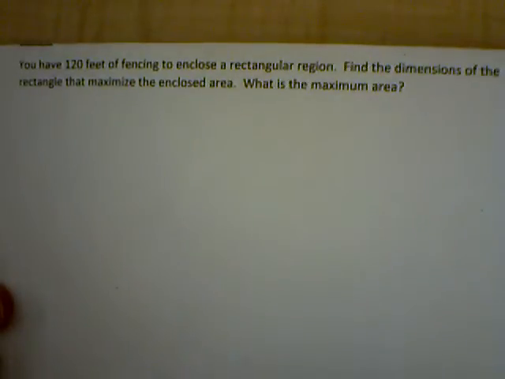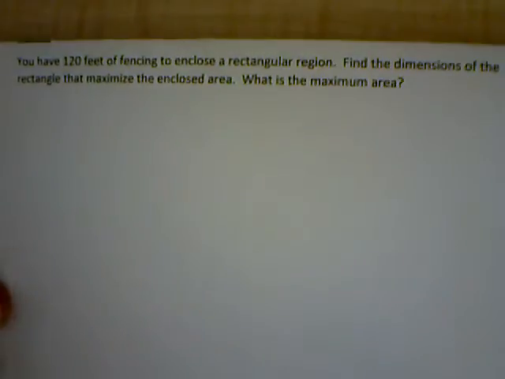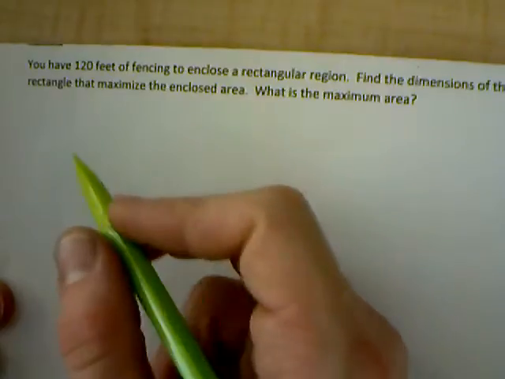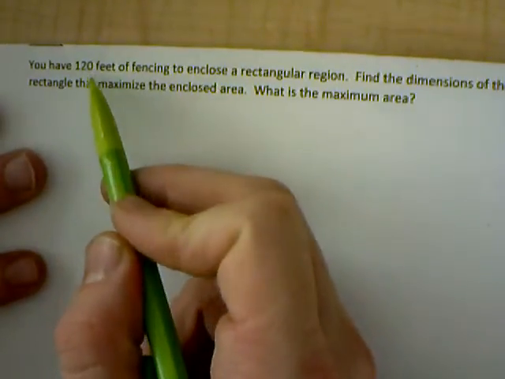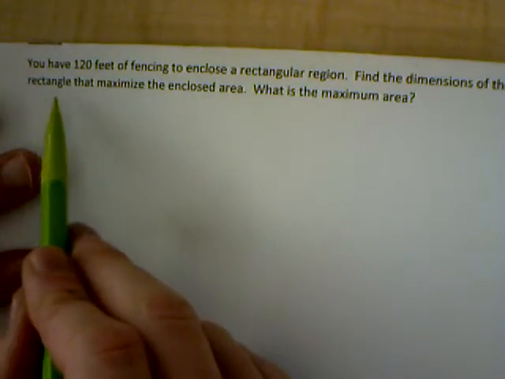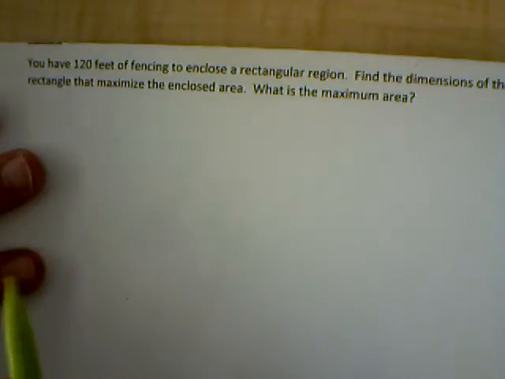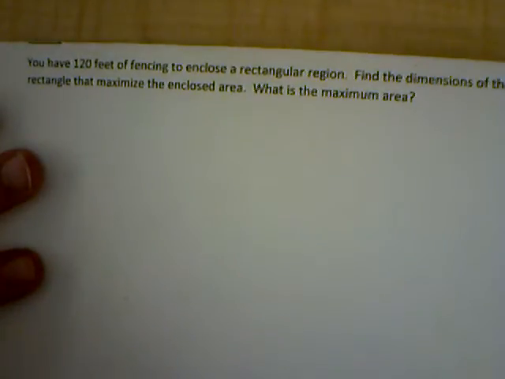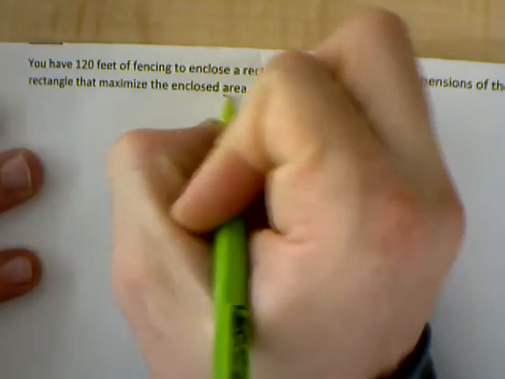All right, this is video 3 for applications of quadratic functions, and this is my third example. You have 120 feet of fencing to enclose a rectangular region. Find the dimensions of the rectangle that maximize the enclosed area. A couple key terms to pick out: we know we're going to be looking at area.